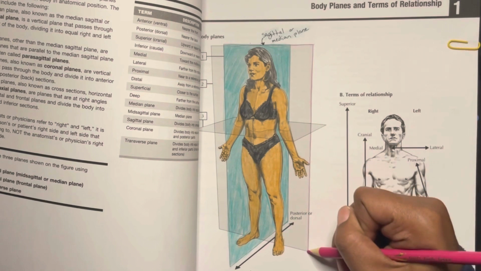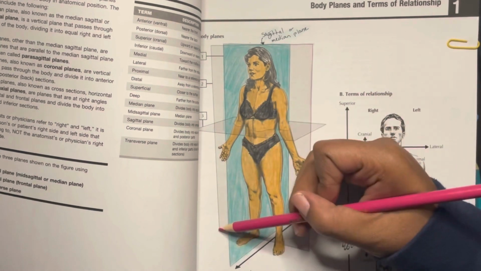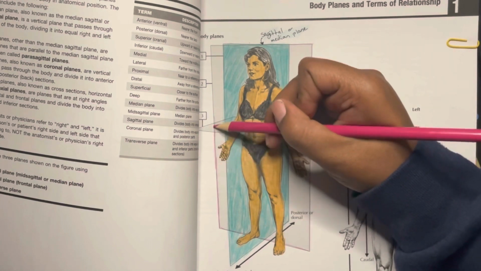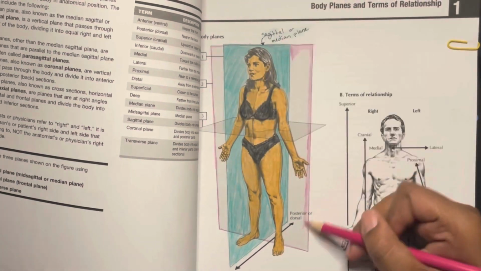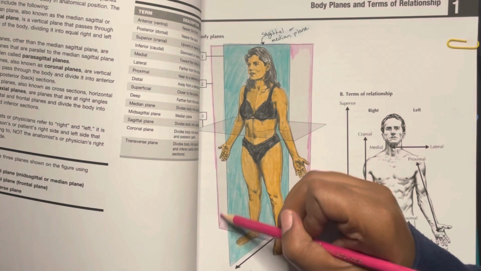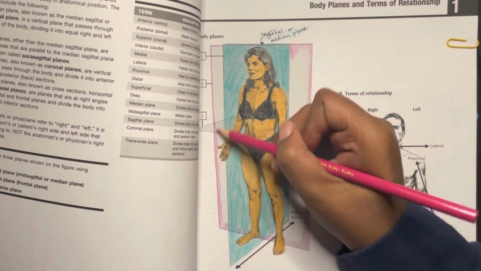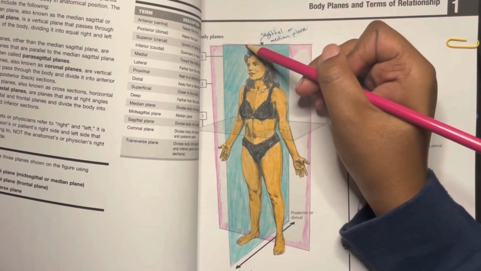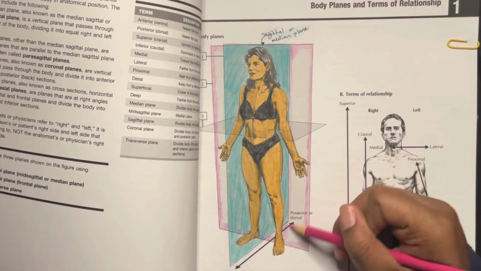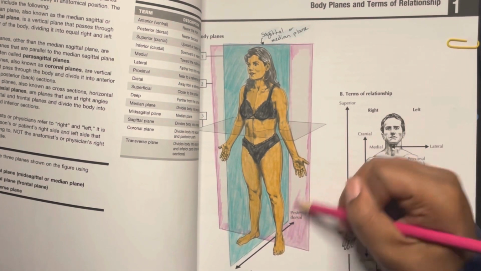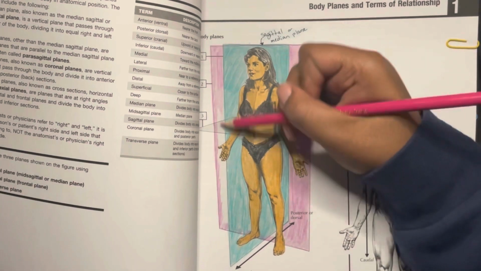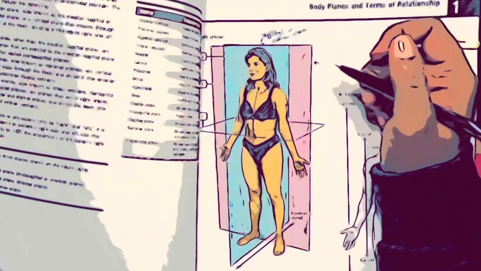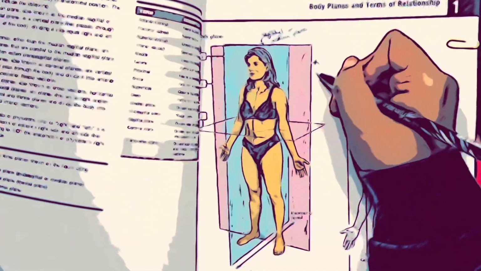Alright, so up for our next plane, we're going to do the coronal plane. I also forgot to mention that the median plane is also called the sagittal plane. So in this next plane, it is called the coronal plane, also known as the frontal plane. So it separates the body into front and back halves. And that's what you see me doing right here. And I just thought this was fun for artistic value.